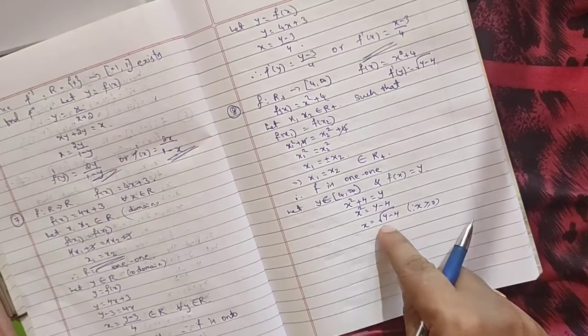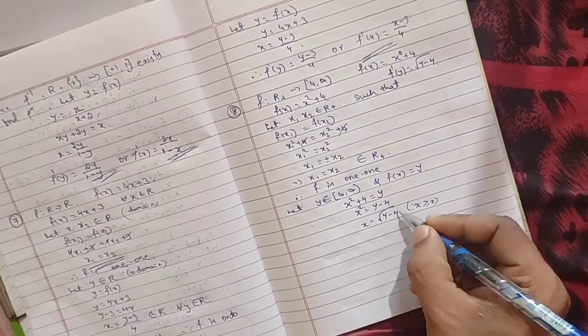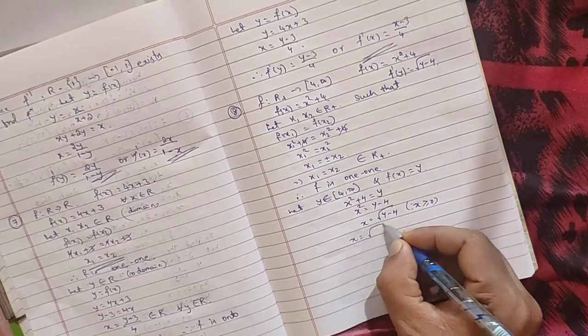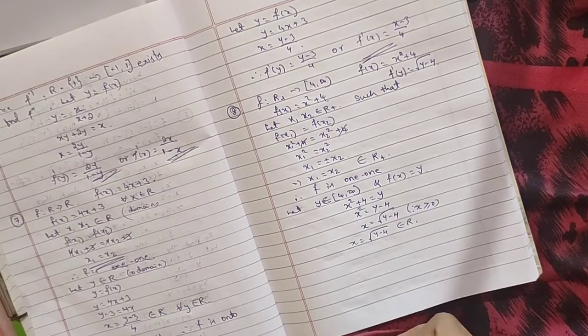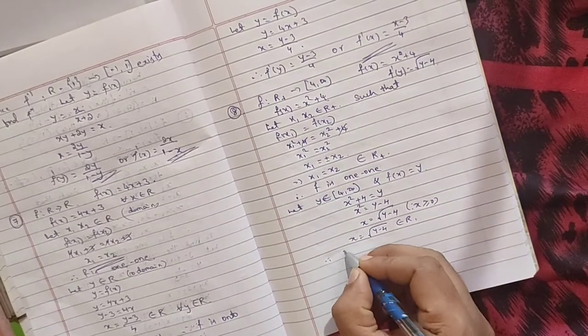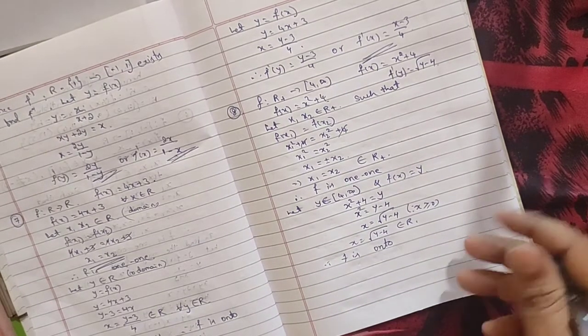So does x equals root of y minus 4 belong to R or not? Yes, it belongs to R. Therefore f is onto.